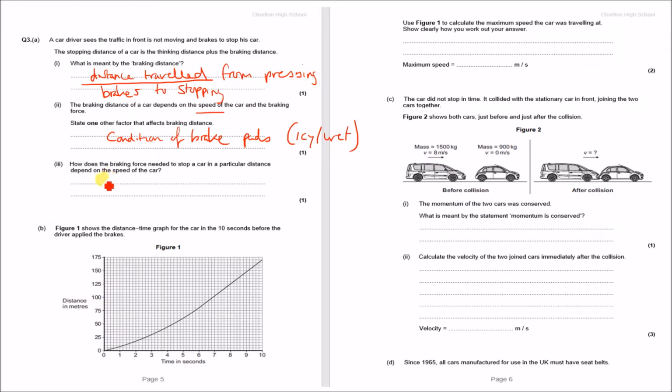How does the braking force needed to stop a car in a particular distance depend on the speed of the car? Well, increased speed is going to require a greater braking force. Okay, that makes sense. The faster you go, the more force you will need to stop the car.